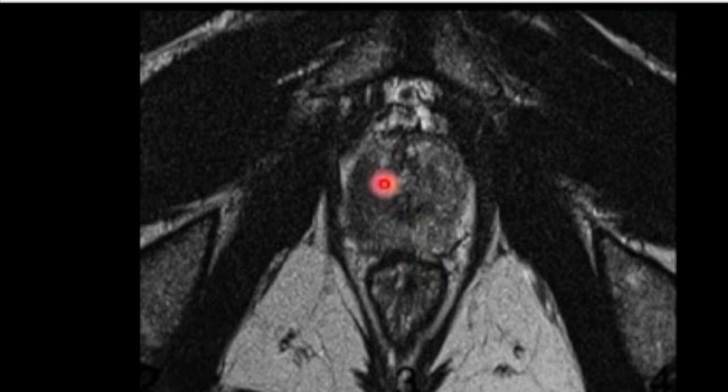The same lesion, if it is greater than 1.5 centimeters, you can see this large ill-defined lesion in the peripheral zone, greater than 1.5 centimeters. This is definitely a clinically significant cancer, and it's given as PI-RADS 5.